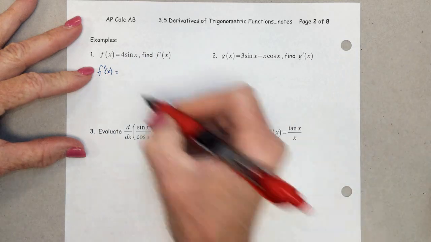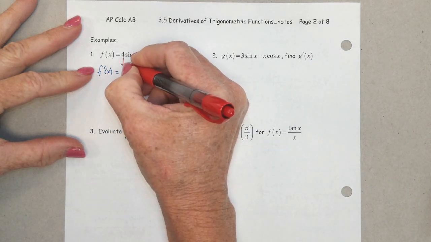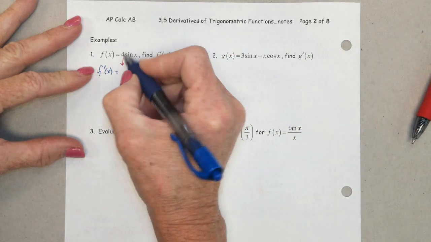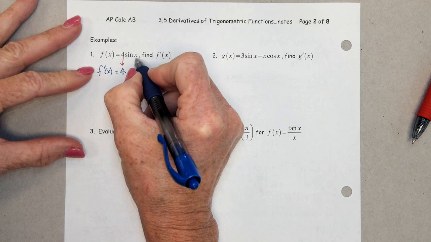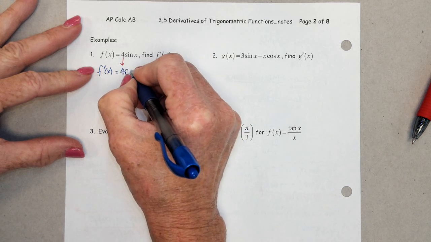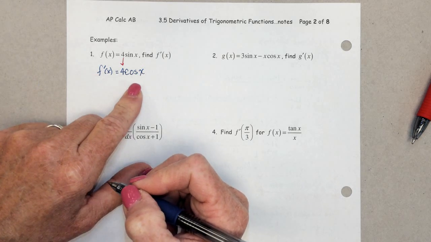All right, when we see a constant multiple here, so a constant being multiplied by something, then that constant multiple just comes down. And we have 4 times the derivative of sine is cosine. So f prime is 4 cosine x, and done.